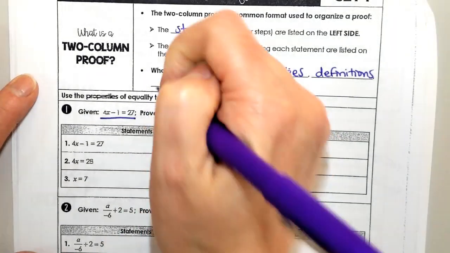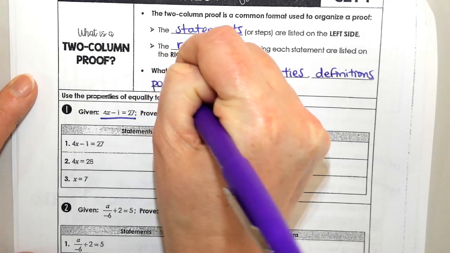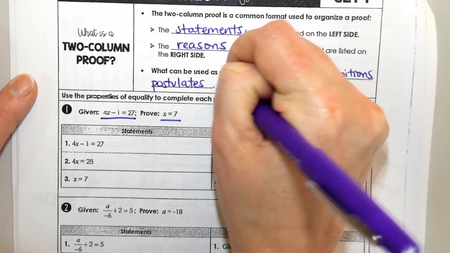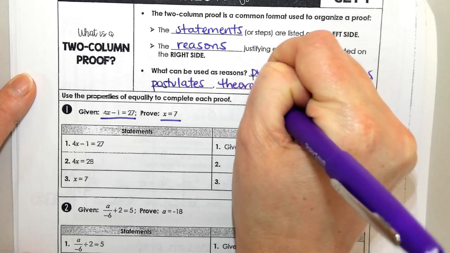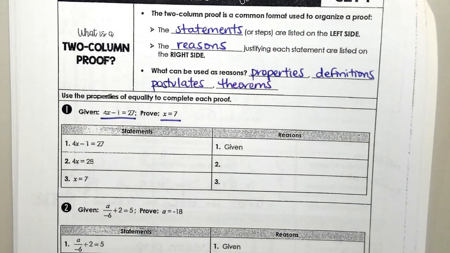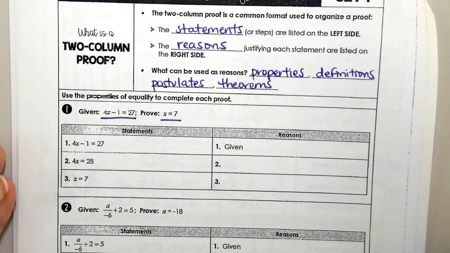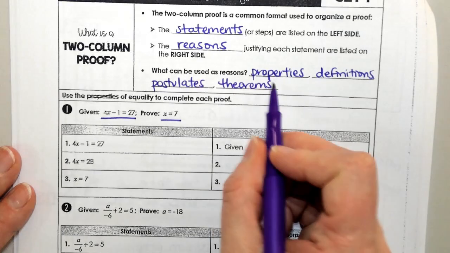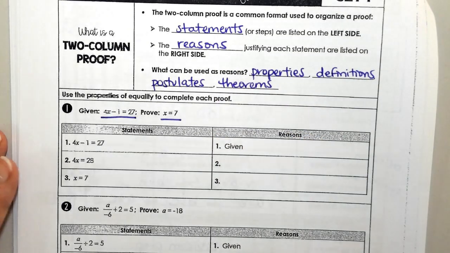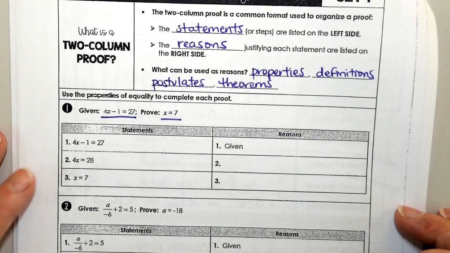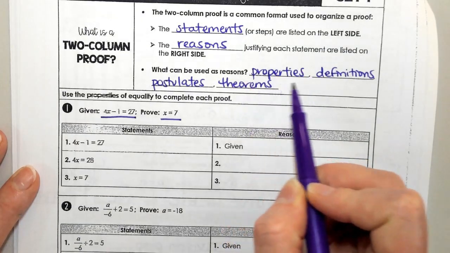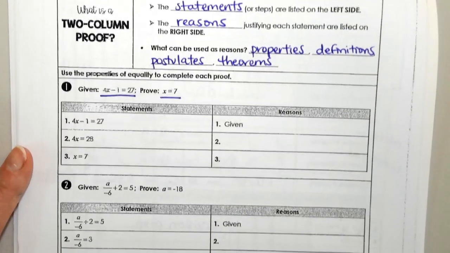And so you would put your definition there as just the definition of a midpoint to justify that. You can also use some of the postulates or theorems, formulas that we've learned about. So maybe eventually you're solving something and you use the Pythagorean theorem. You'd be able to give your justification using that. But for today, we're just going to focus on the properties we were just reviewing.